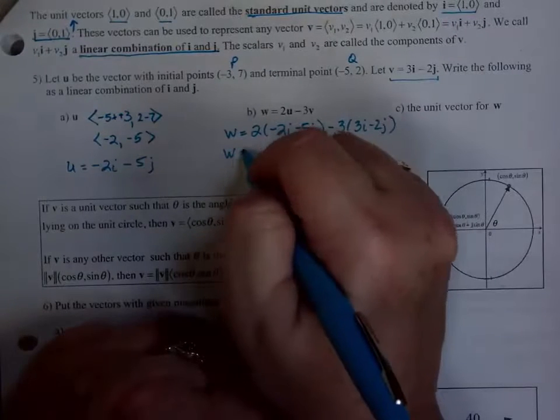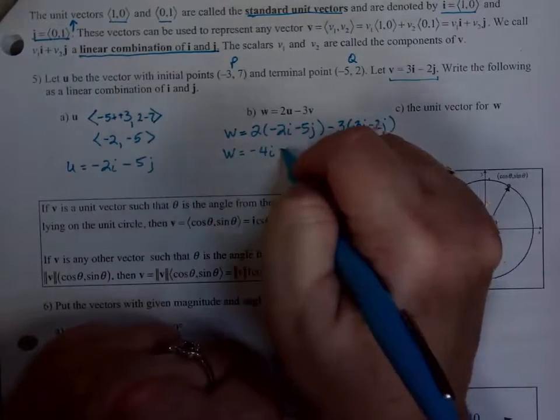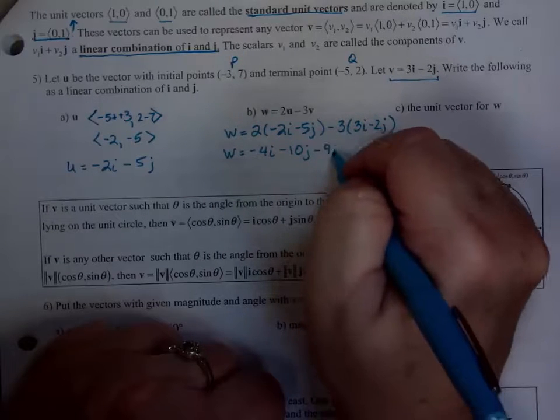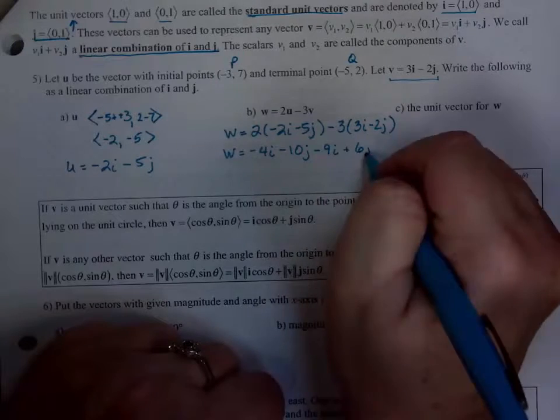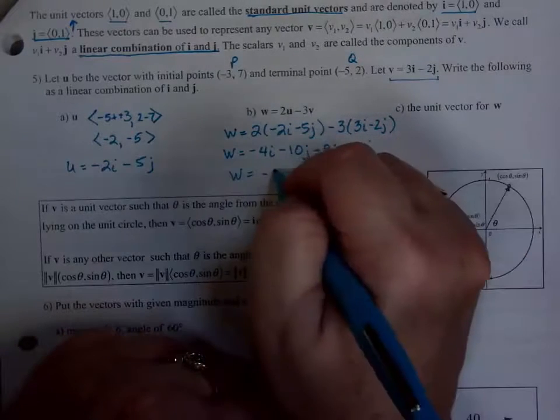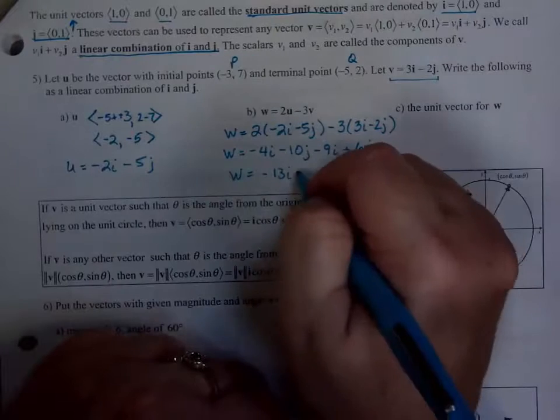So w will be negative 4i, negative 10j, excuse me, negative 9i plus 6j. So w ends up being negative 13i minus 4j.